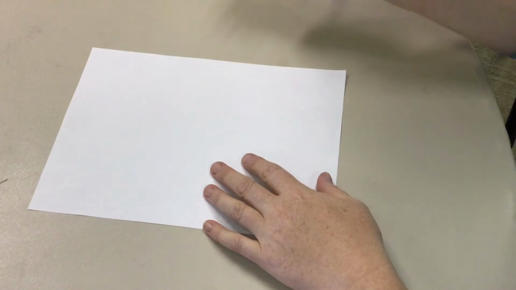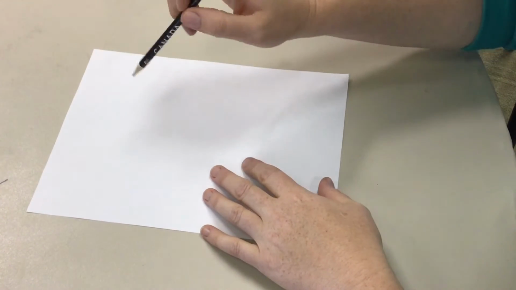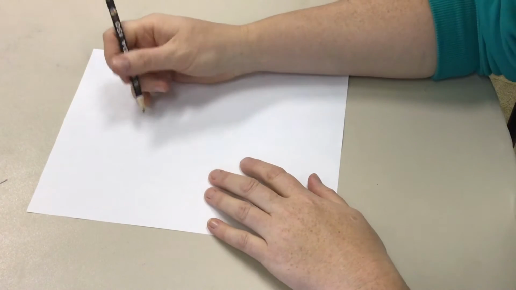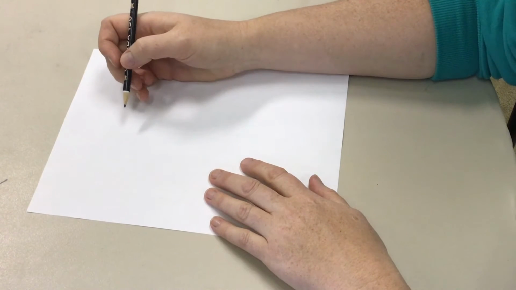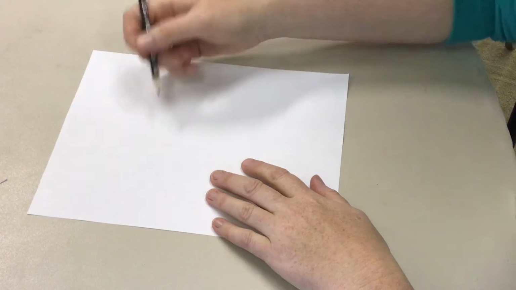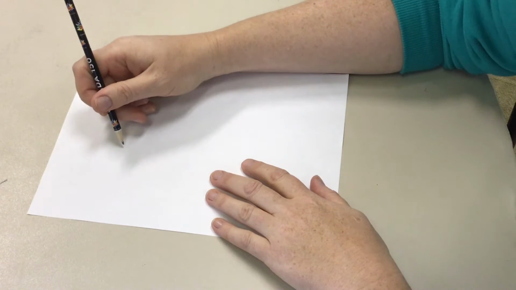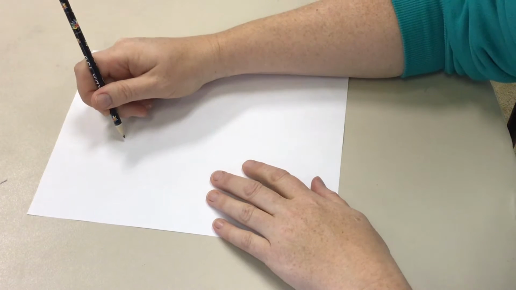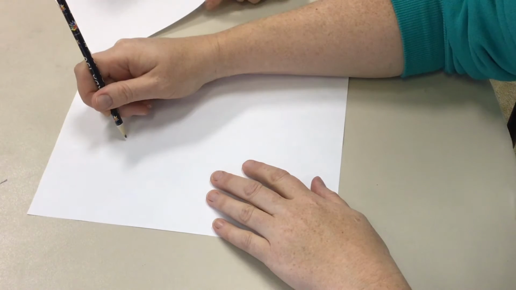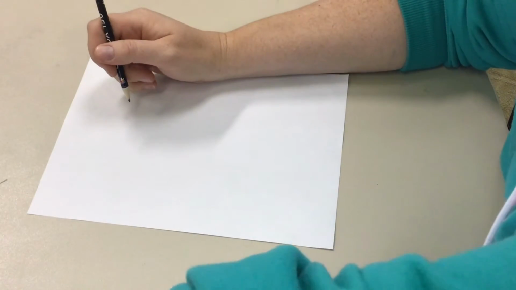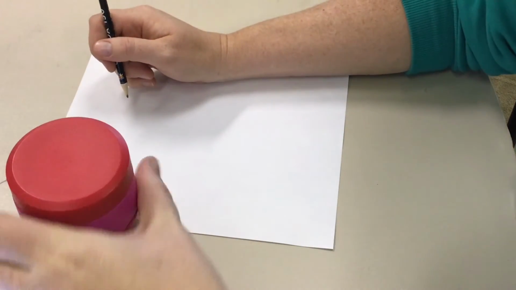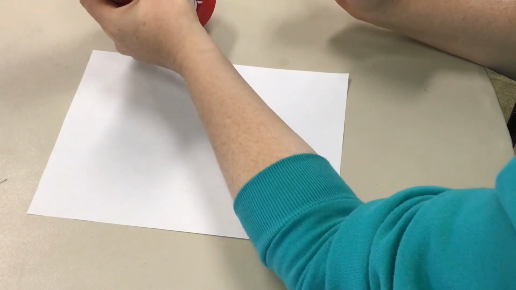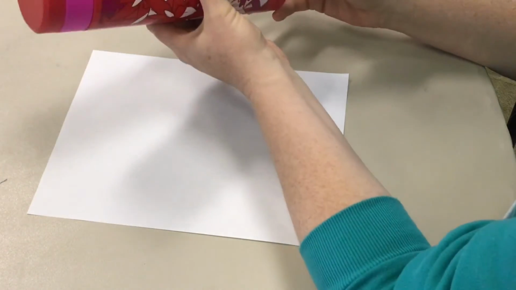All right, well, the first step to drawing this particular garbage beaver, Jeremy, is we're going to draw a backwards Z. Actually, first step, instead of the Z, you could use this water bottle, believe it or not.